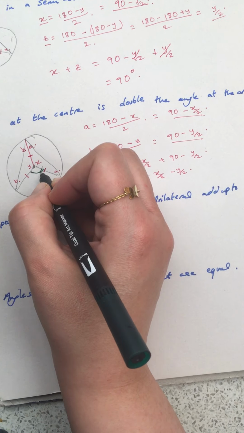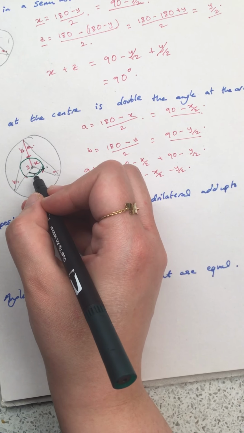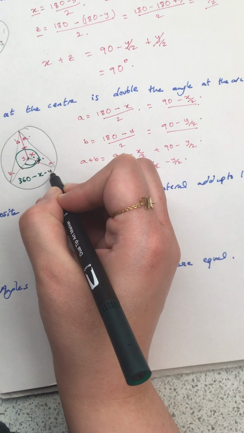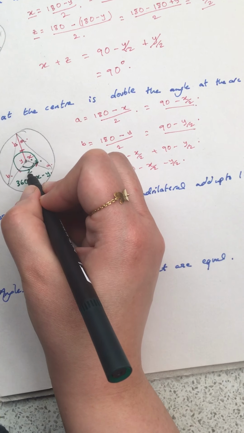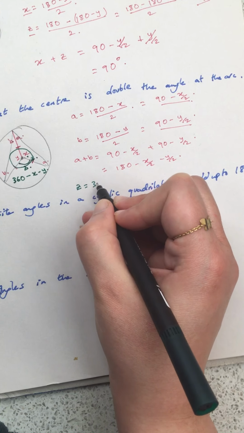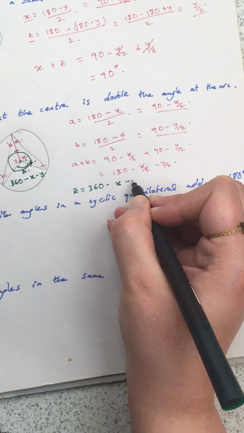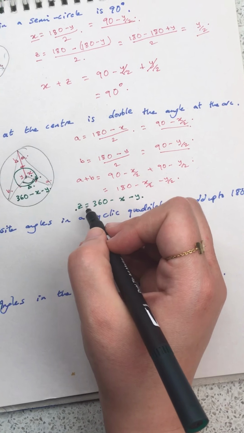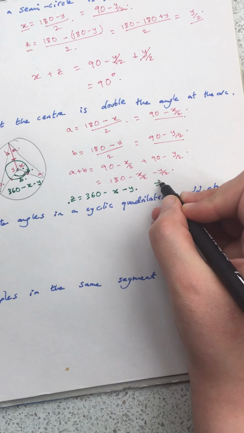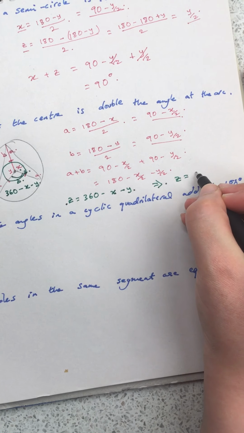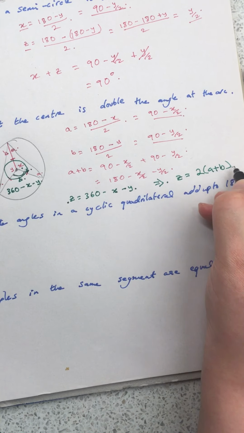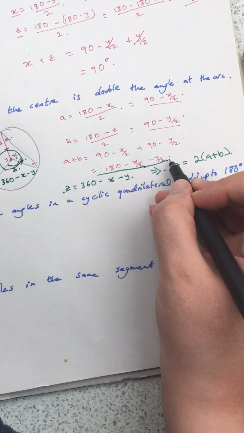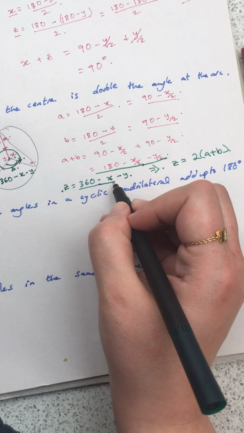Now this angle here, because this is part of angle around a point, that angle there will be equal to 360 take away x, take away y. So if I label this z, z is equal to 360 take away x, take away y. Now notice how z is double a plus b. So I'll write that down. z is equal to 2 times a plus b, because a plus b is 180 minus x over 2 minus y over 2, and that's 360 minus x minus y.